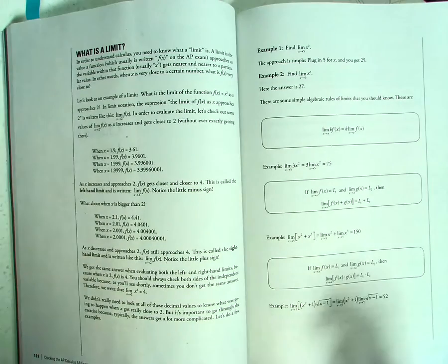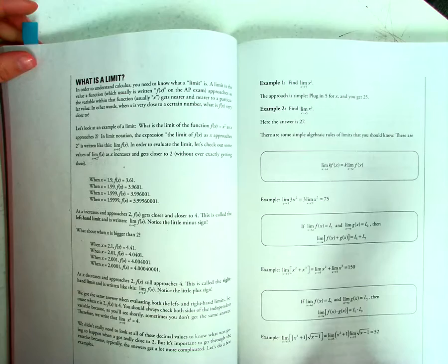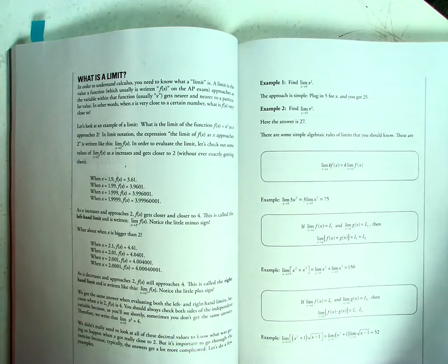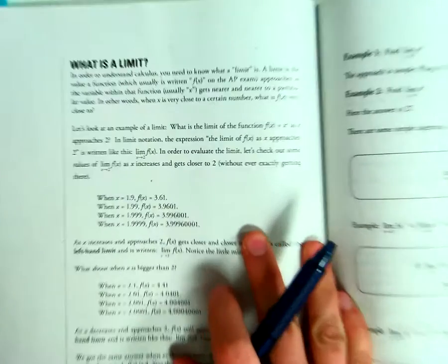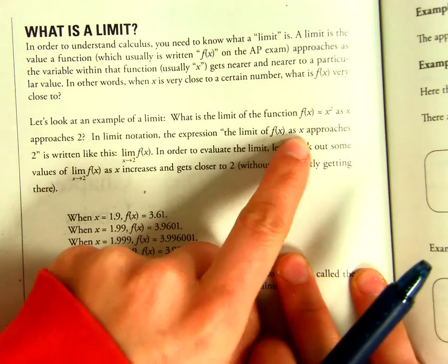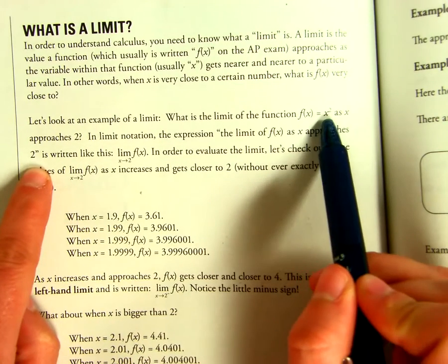Alright guys, so today we're going to talk about what is a limit. A limit is typically something where we look from the left and from the right, and we want to see if it equals the same thing. You'll see the notation here: the limit of f of x as x approaches a number. In this case we're using the function f of x equals x squared.